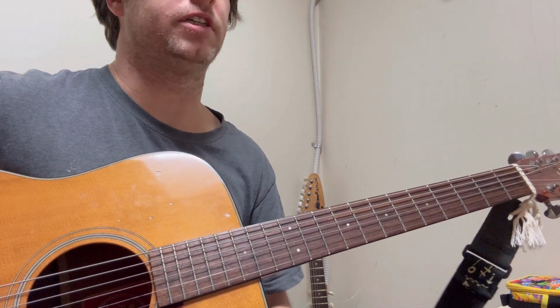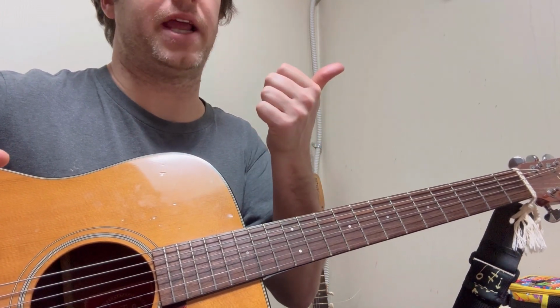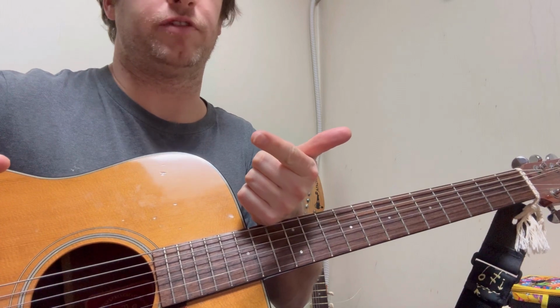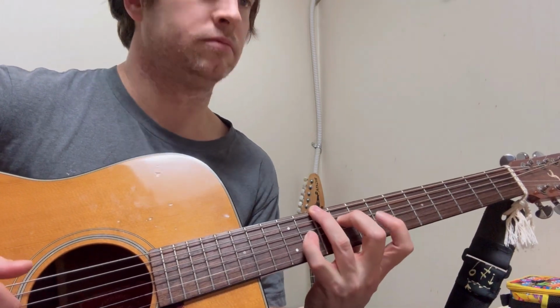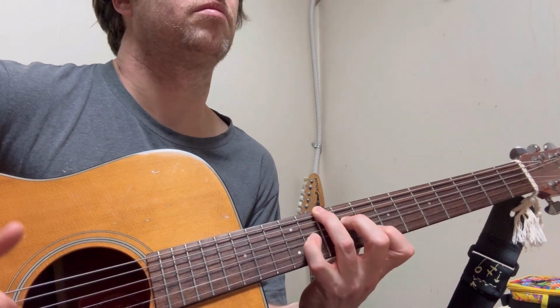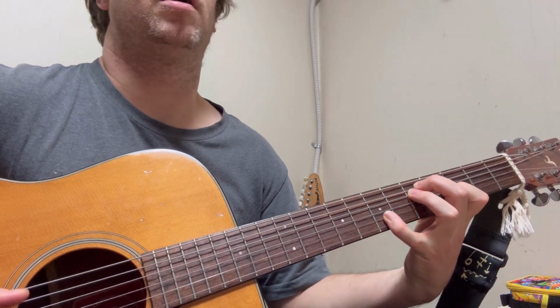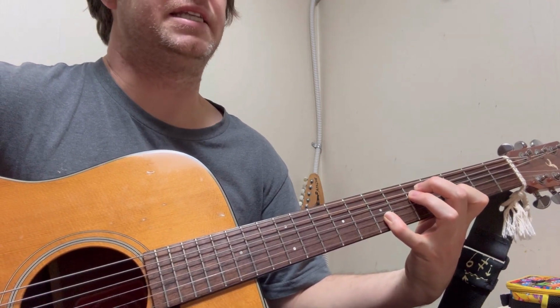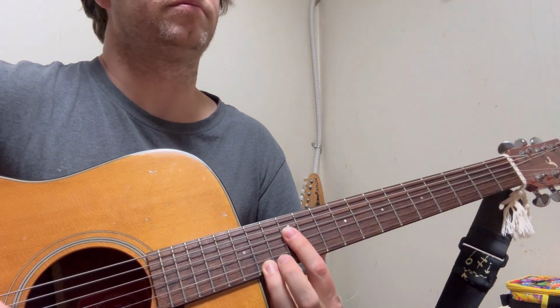We have G, the root, and then B in the bass, first inversion. Now we're going to have D in the bass, second inversion, D in the bass on the 5th string, D in the bass on the 4th string.